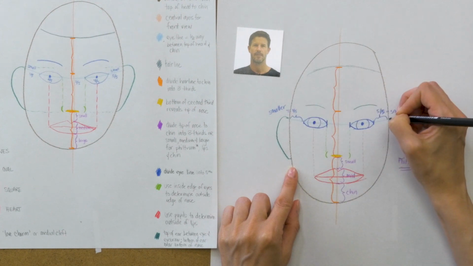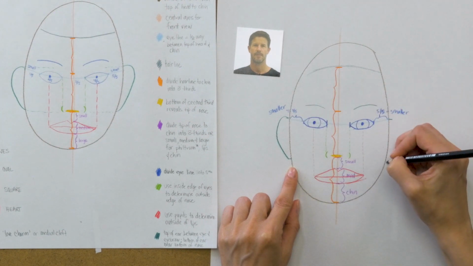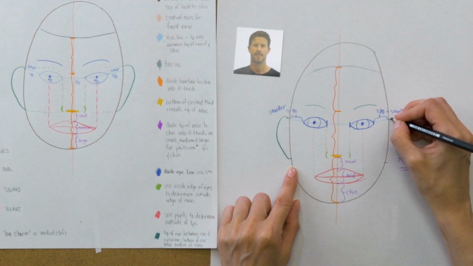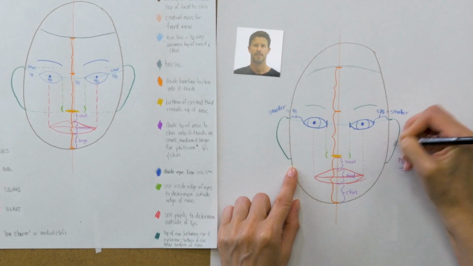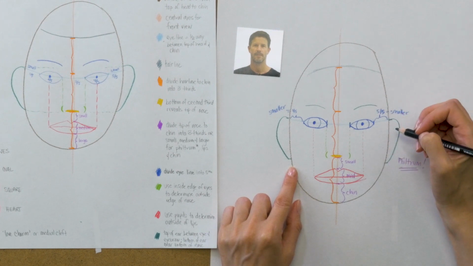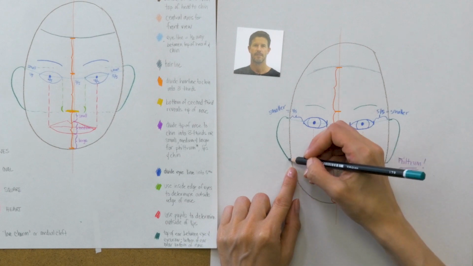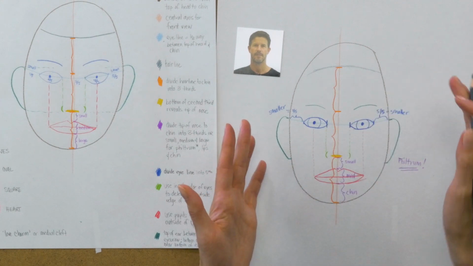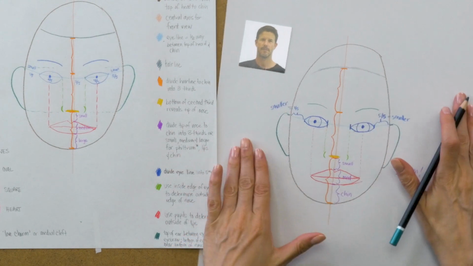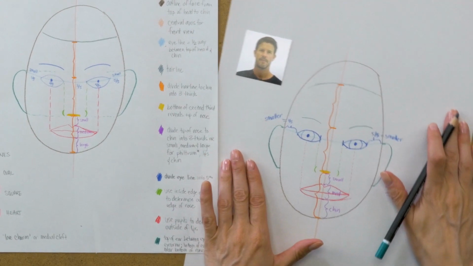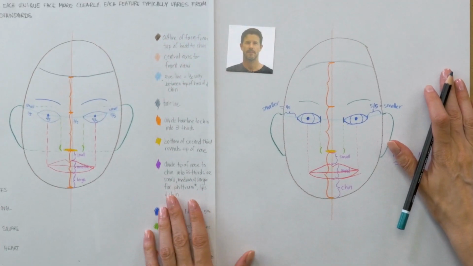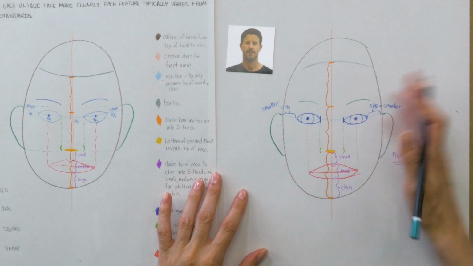And here's the other tricky thing. Sometimes people's ears are not equal. So it is very common to see that somebody's ear is lower on one side and higher on the other side. Sometimes that could be because their head is tilted or the camera wasn't level, but sometimes it's actually that the ears are not equal.